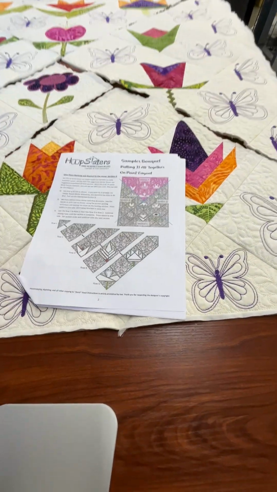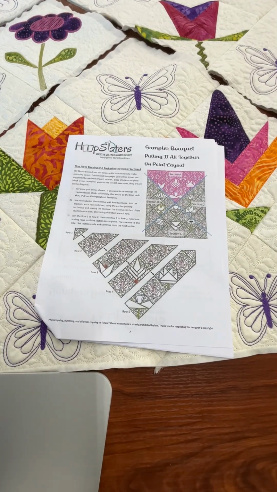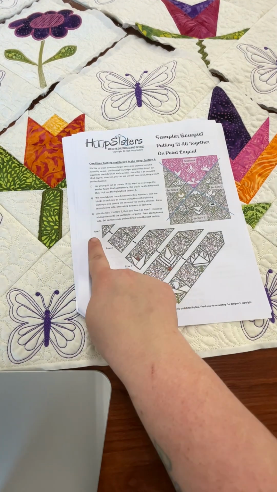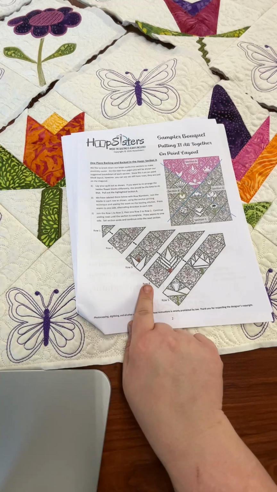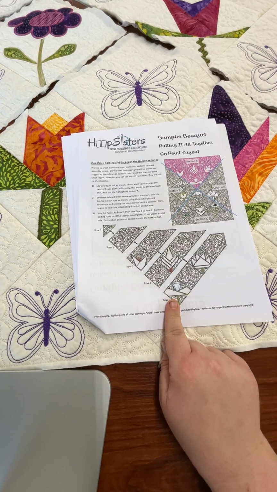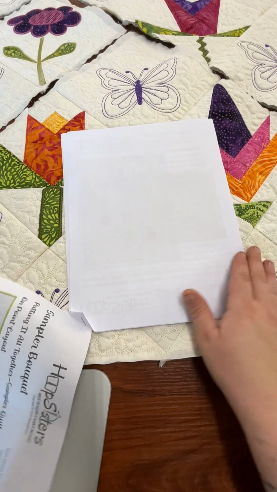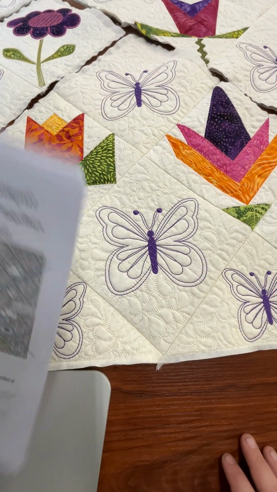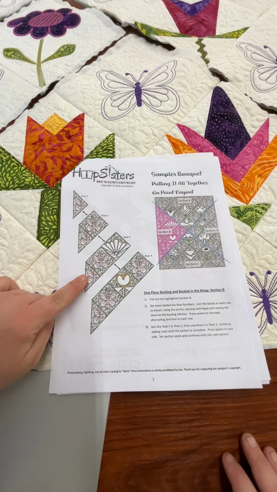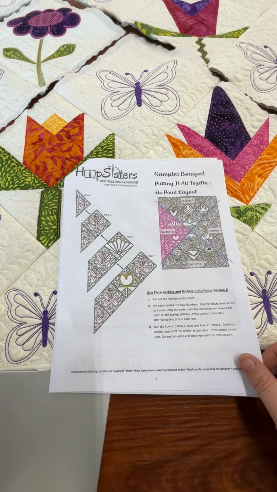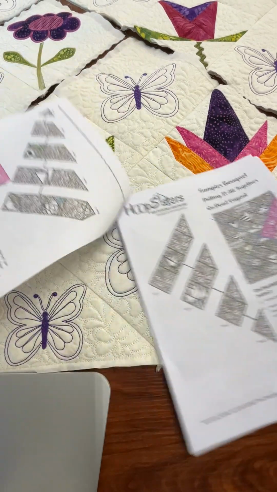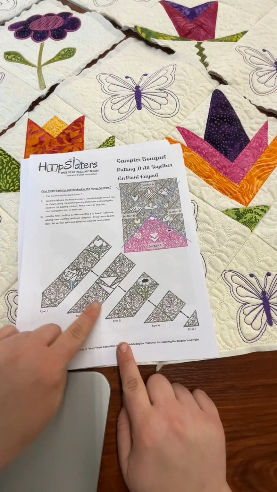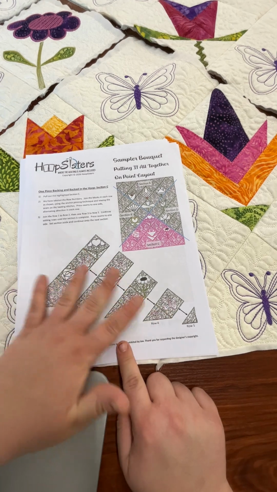Now, in your instructions, it's going to give you the assembly for each section. So there will be a row 1, 2, 3, 4, and 5 in section A. And then when we get to section B and section D, there are only going to be 4 rows. They're a little bit smaller than section A and C. But when we get to section C, we have 5 rows again.